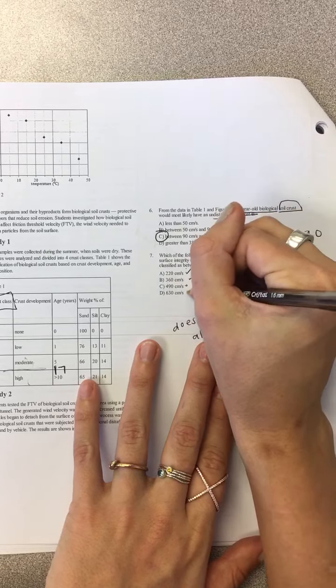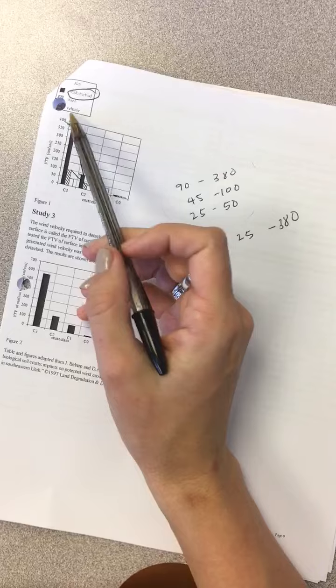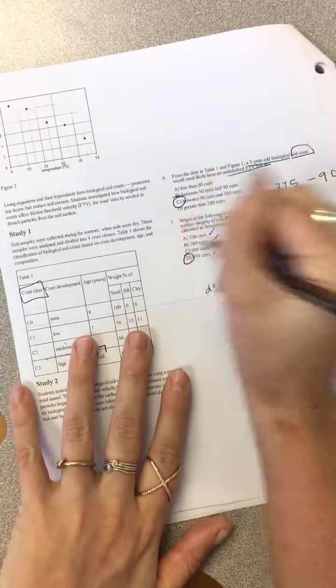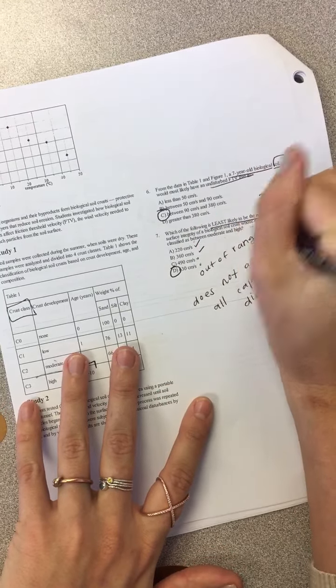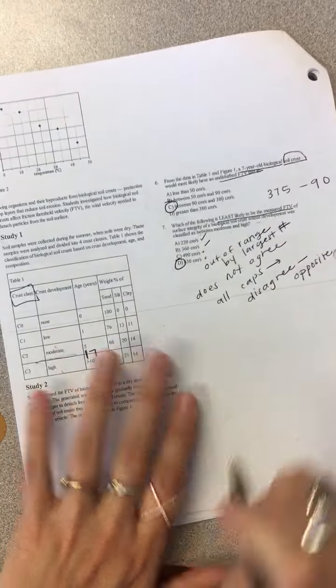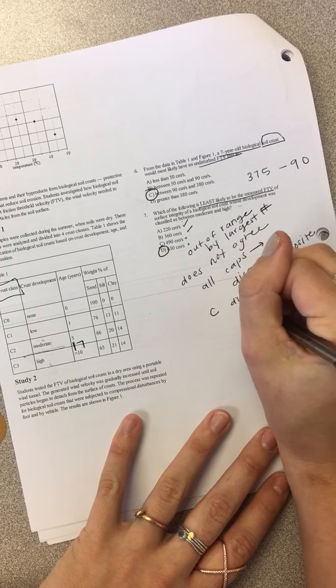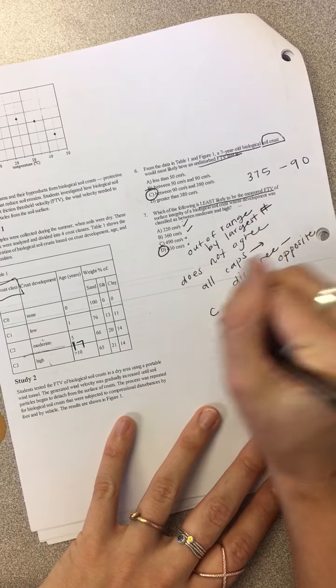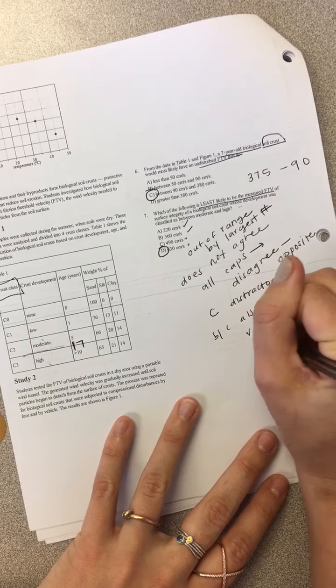So between these two values, which is not between it. Now it caps off at 380, right? But we want the one that is the least likely. So we're going to take the biggest jump. So this is out of range by the largest value. And that's why it's D and not C. C would be our distractor, because also out of range.